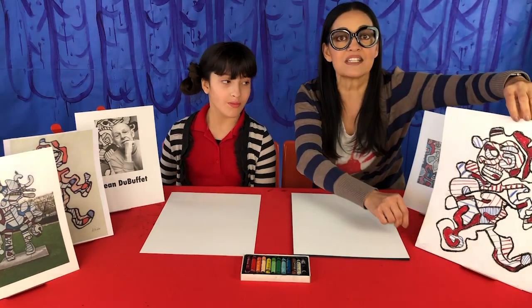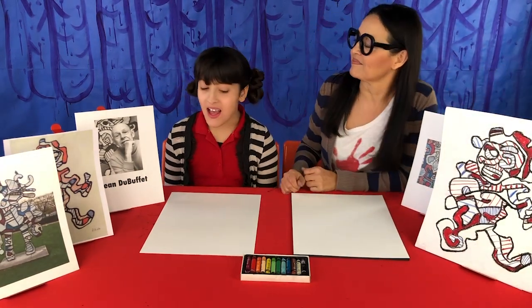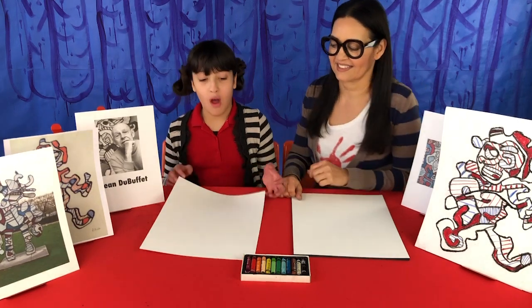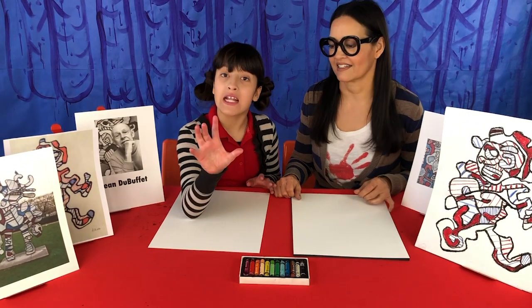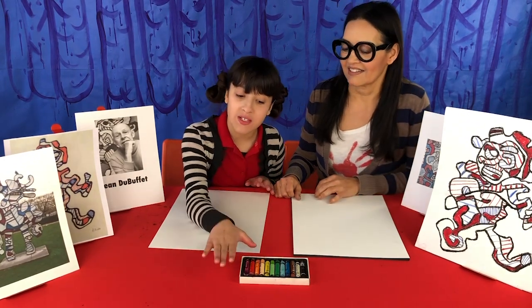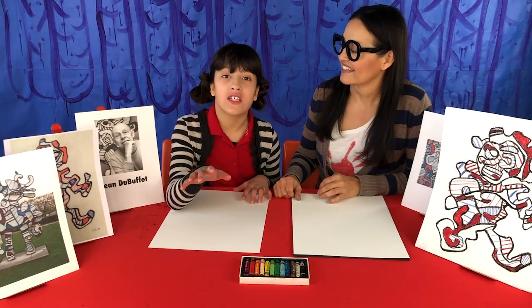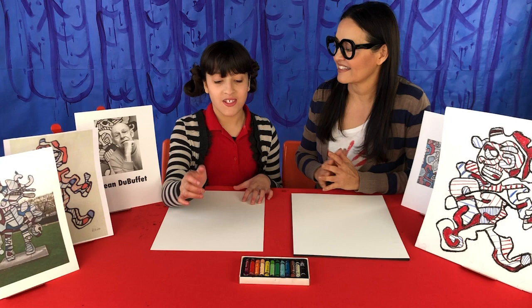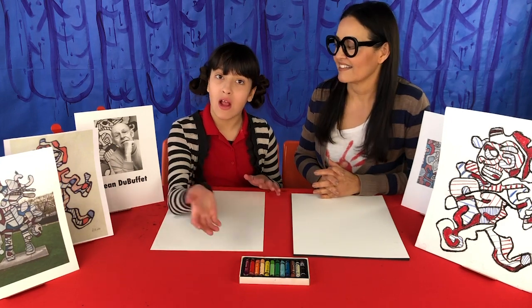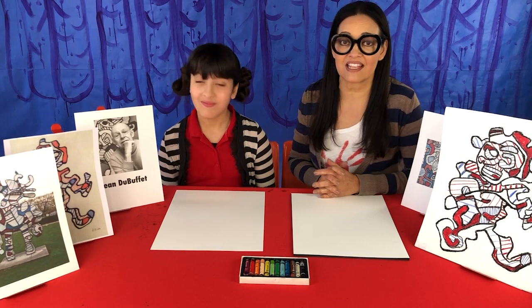You're going to need to gather your supplies if you haven't already. So what are you going to need? The supplies that you'll need are some watercolor paper and some oil pastels. But if you don't have any of these materials, don't worry. You can also do this with some printer paper or white cardstock, and some crayons or markers. So grab your supplies and get ready.